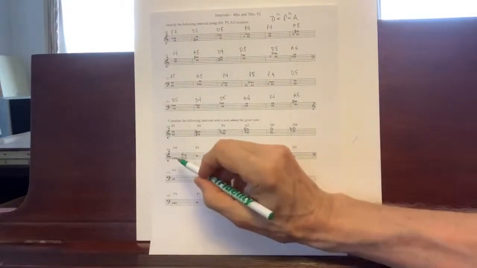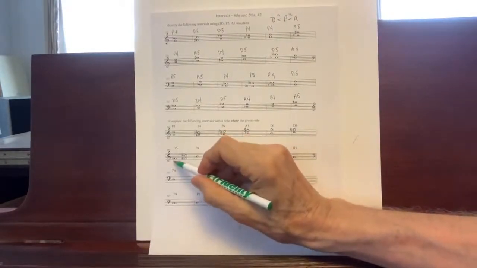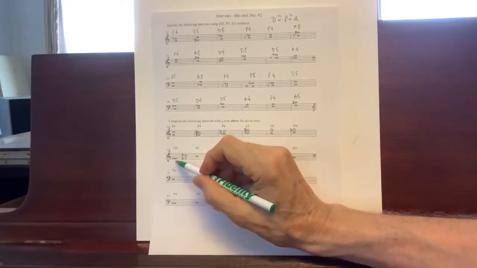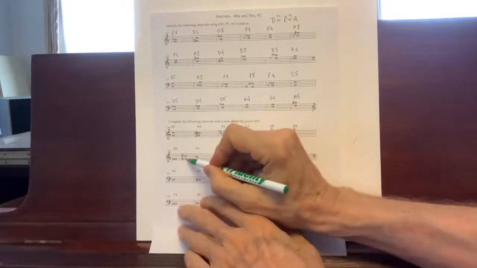The next one's tricky. I need a diminished fifth above an F double sharp. Well, there is no F double sharp scale, but there is an F sharp scale.